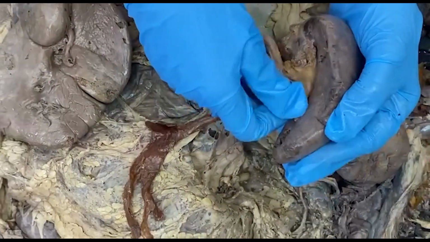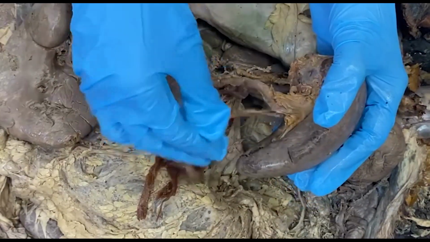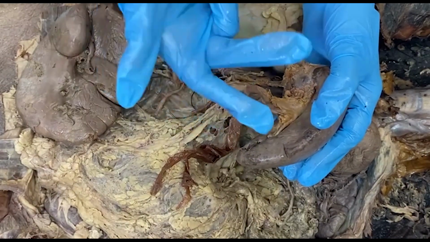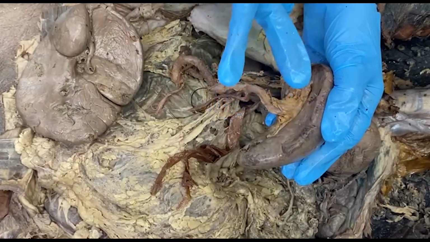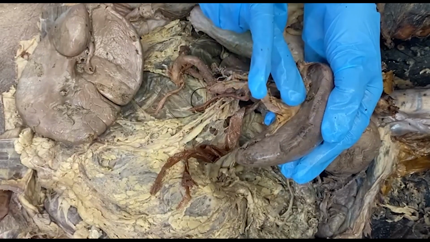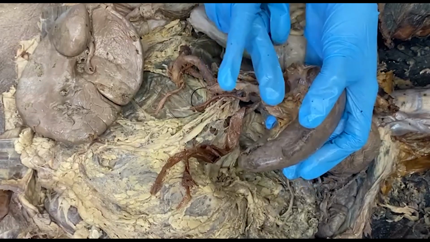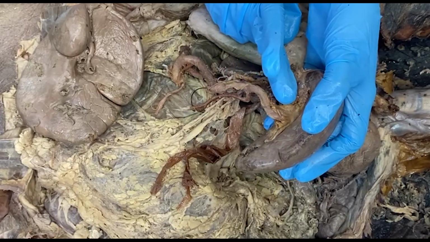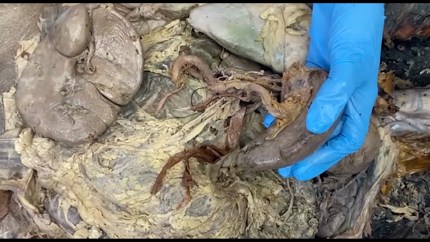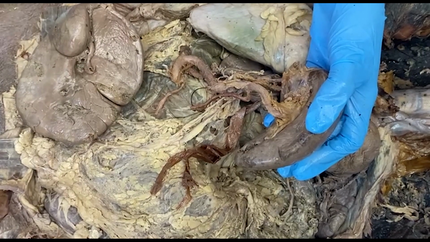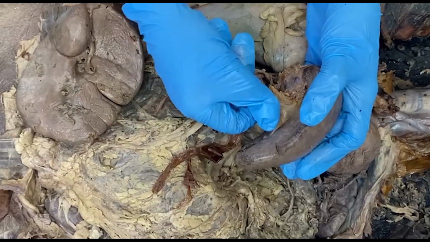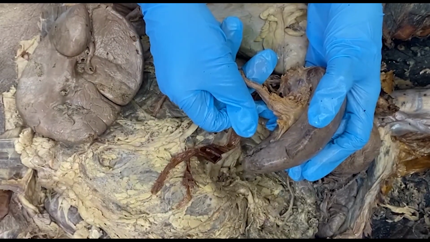So close to the hilum, this spleen has two ligaments. Gastrosplenic ligament. Gastrosplenic ligament will connect the spleen to the stomach, and in gastrosplenic ligament run the short gastric arteries which supply the fundus of the stomach and the left gastroepiploic artery. Then in the lienorenal ligament run the splenic vessels and the tail of pancreas.